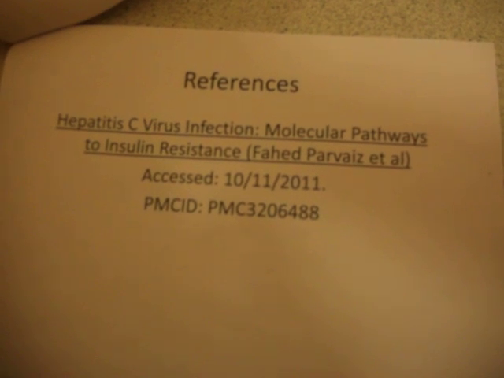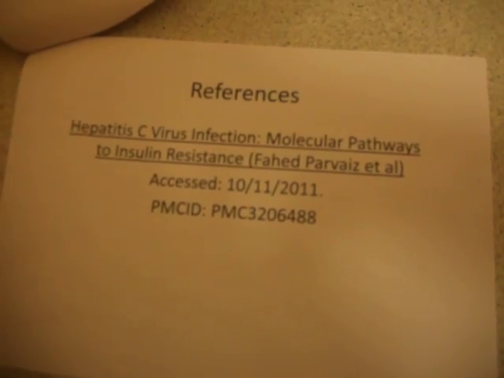And there are the references for the PubMed articles that we got the information from.